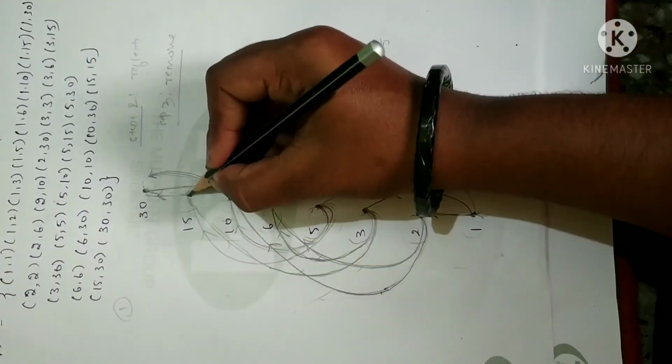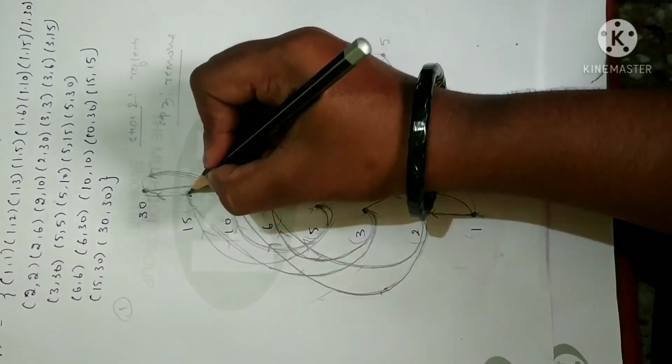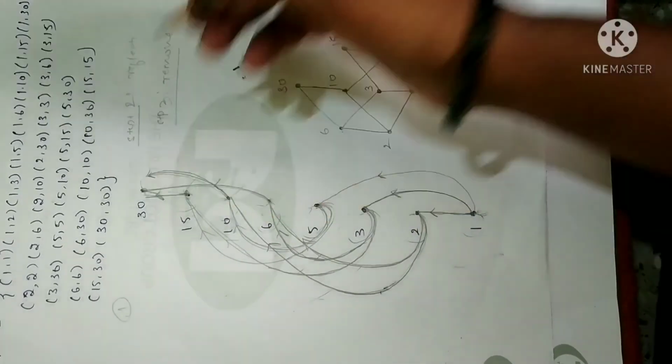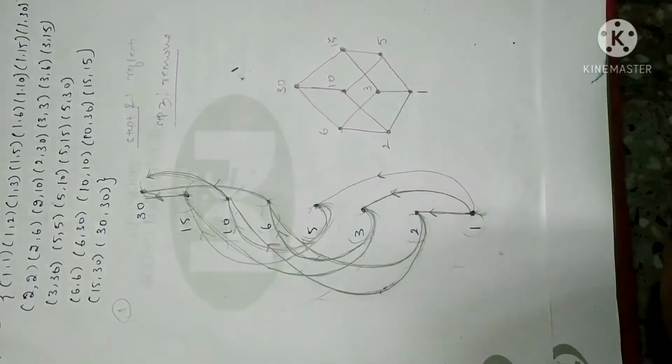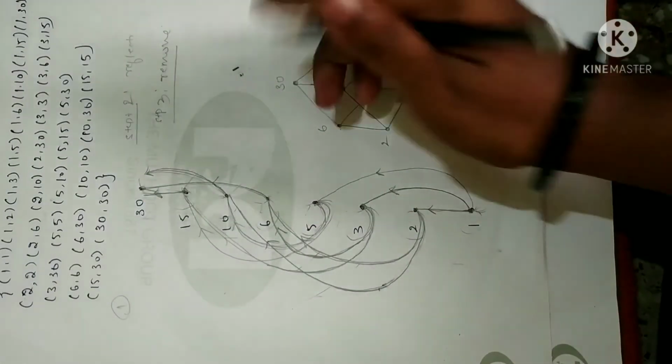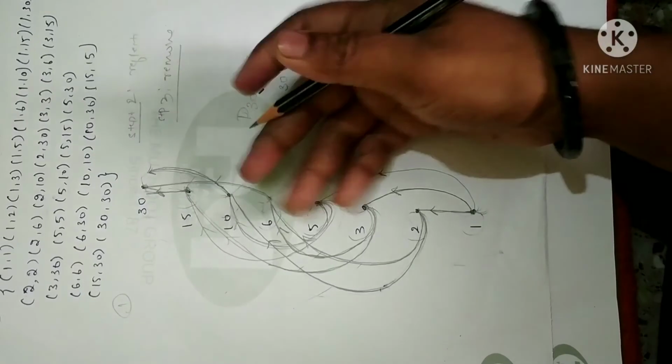Next coming to vertex 15. 15 is connected to 30, clearly visible here. That's all. See here, a simplified version of the Hasse diagram is this. So this is the Hasse diagram for D30.